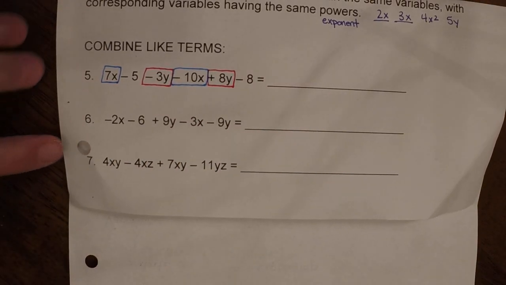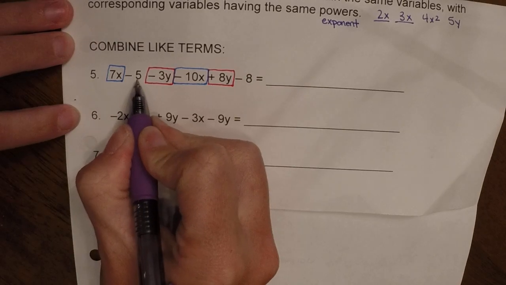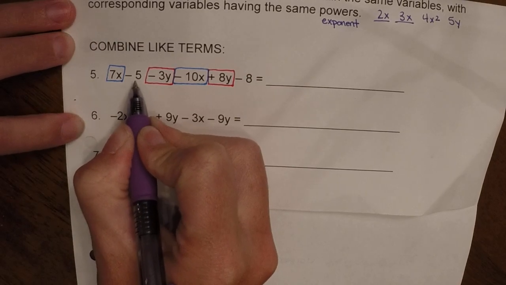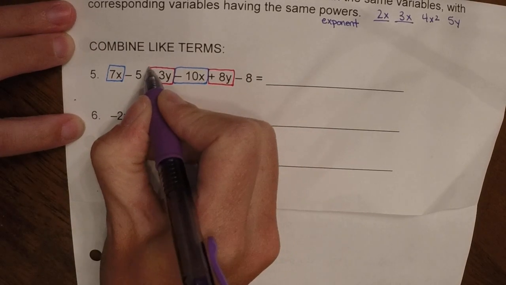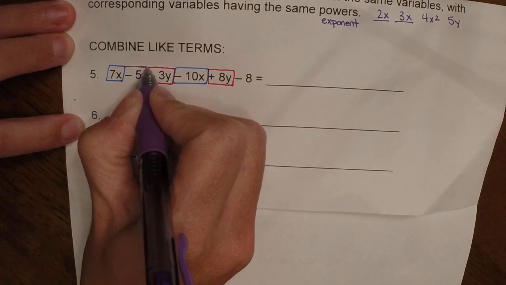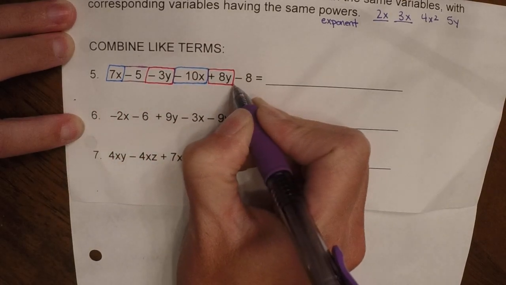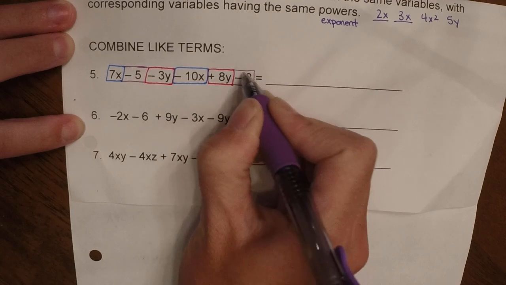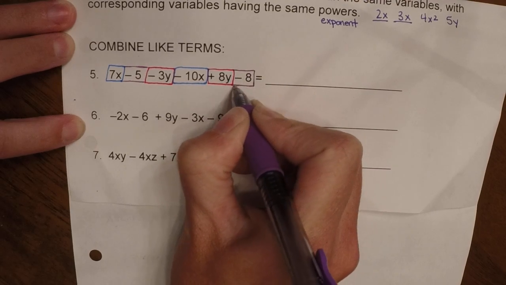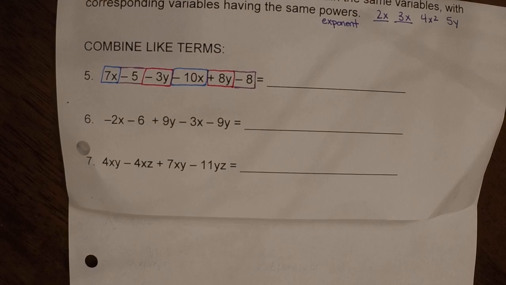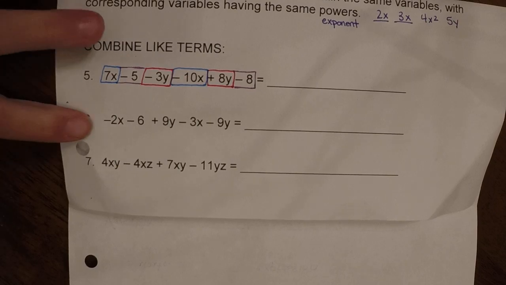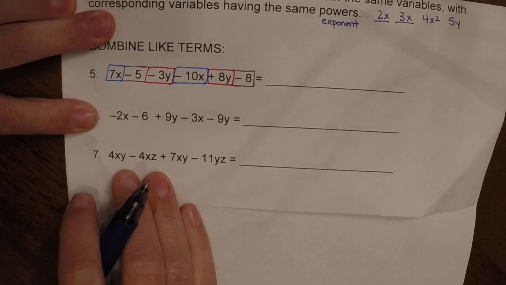Okay. And then the last two, notice they don't have a variable. So that means they can still go together. They're just numbers. So this would be the negative 5 and the negative 8. Again, make sure that you're keeping the signs with the numbers. So what I'm going to do now is use the commutative property to reorder these so that the like terms are together.